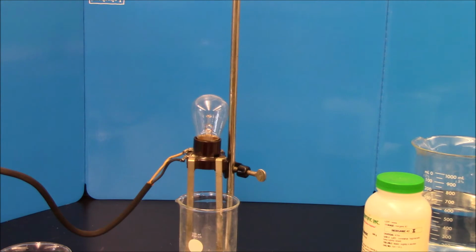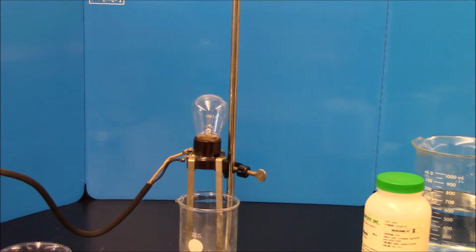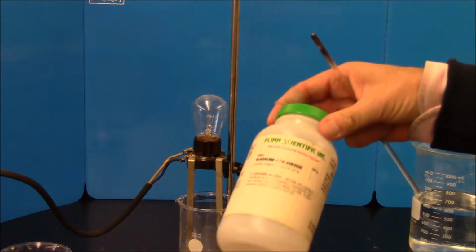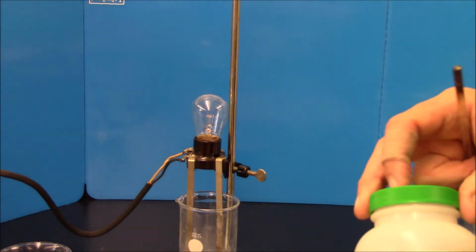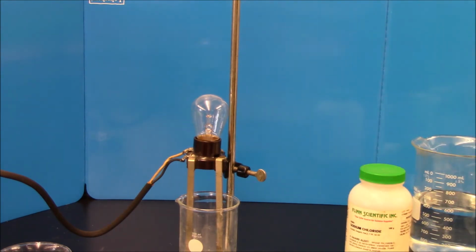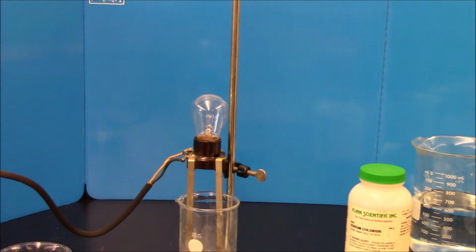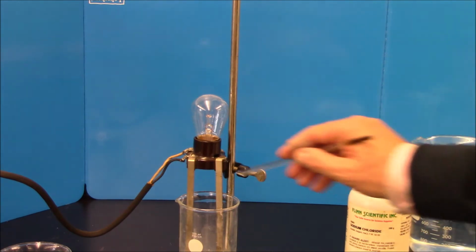Now that could be because there's no ions, except there's not a better example of an ionic compound than sodium chloride. But in the solid state, the ions are essentially locked in place in crystals. So the way we can tell is we can dissolve the salt in water, and then the ions become mobile.